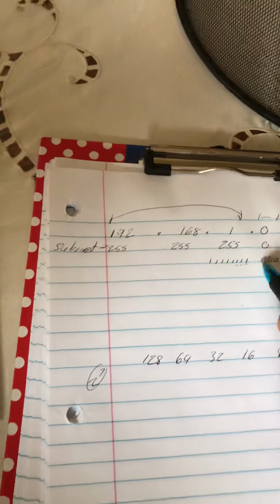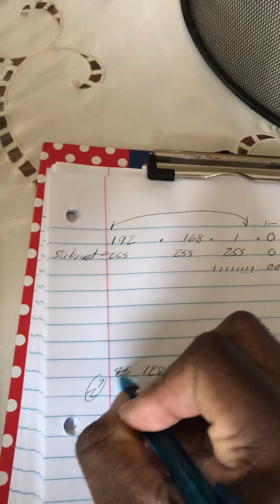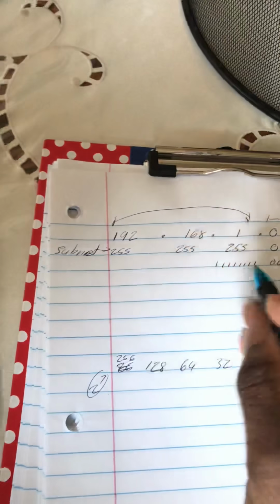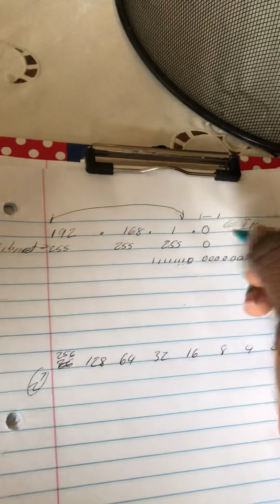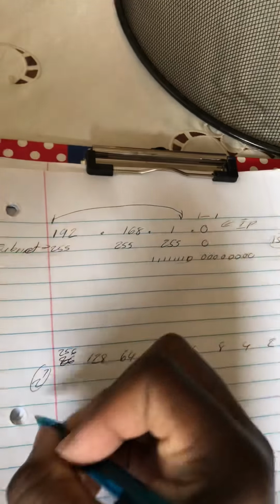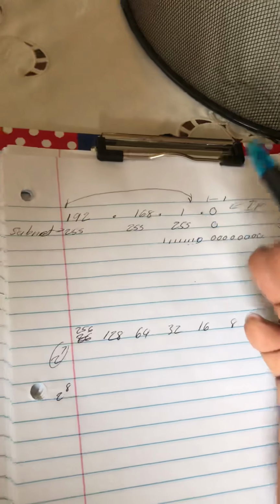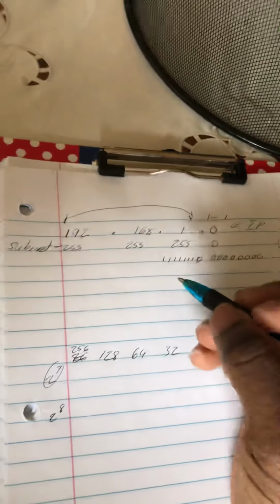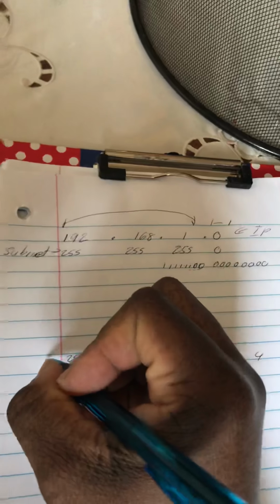So we're gonna go over a little bit, over here, and say 256. So I borrowed one of the network bits, that changed to a 0. So now it's 2 to the 8th power, which is 256. So I'm gonna borrow again, turn that to a 0.